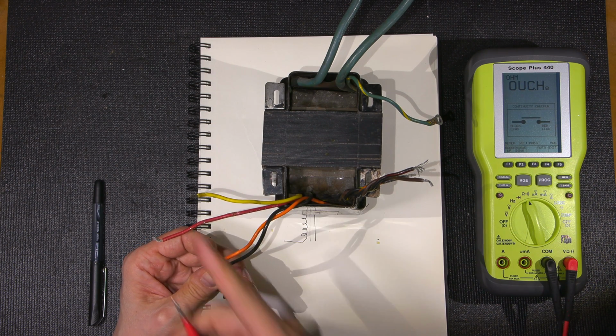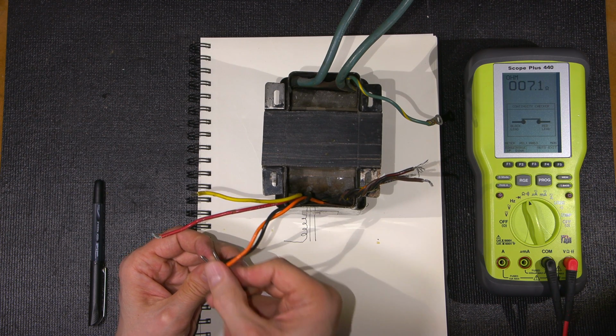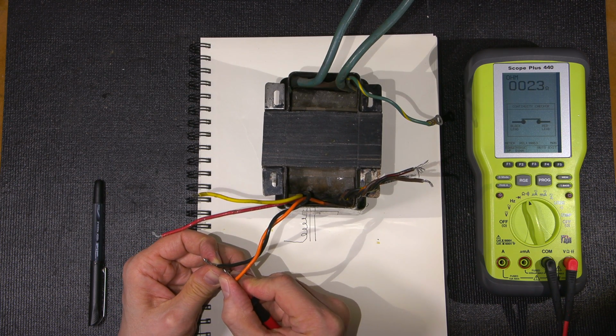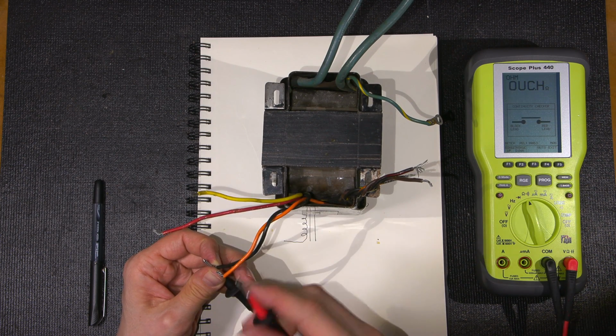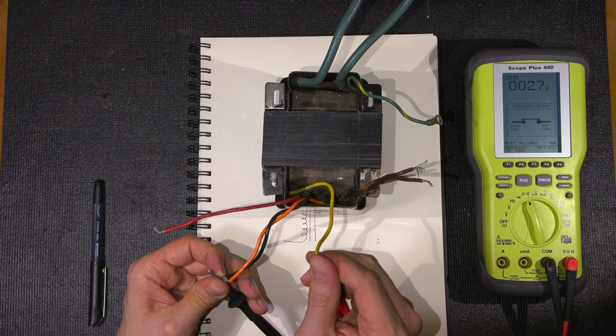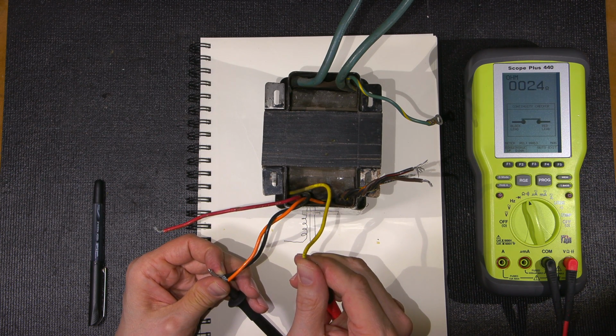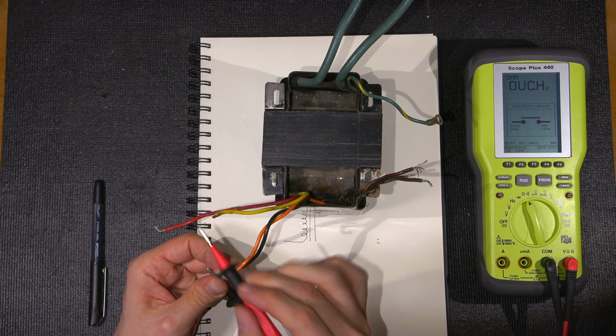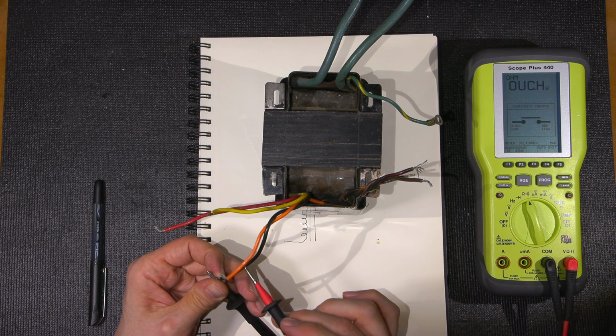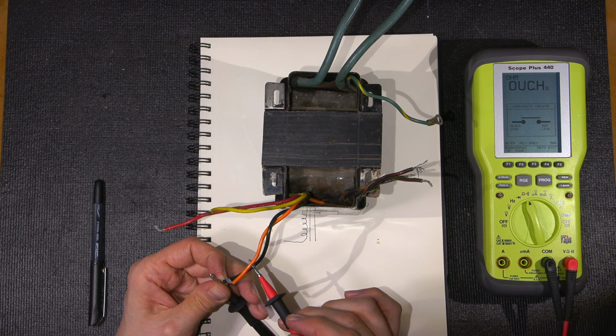So let's go from black to orange, because that's the next color up. 2.3 ohms. So you can pretty much say that this is going to be 2.4 ohms when we touch that, right? 2.4 ohms. So we can already see that the resistance is the closest to the black.